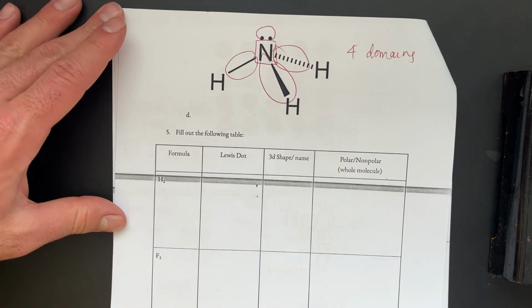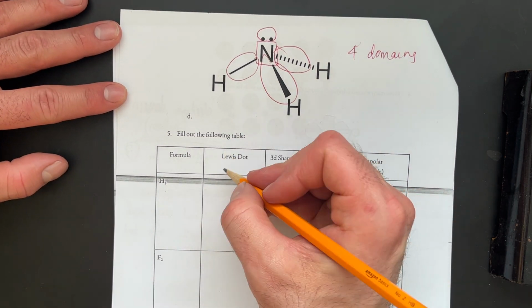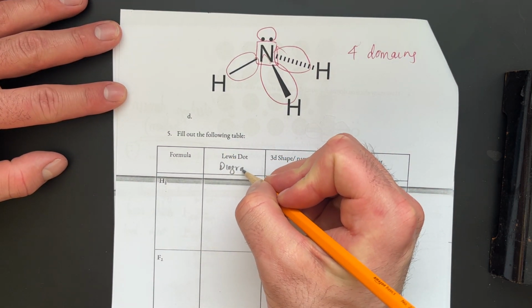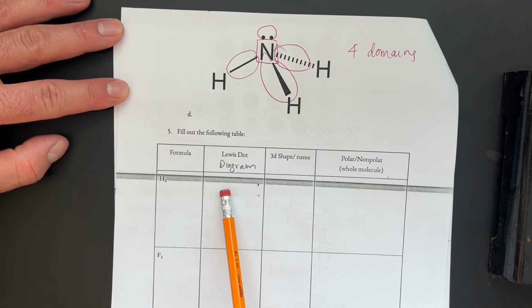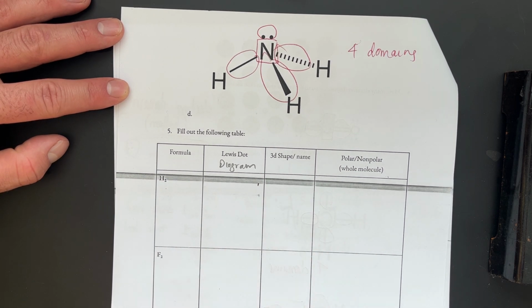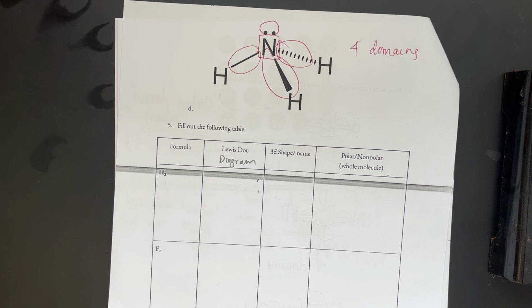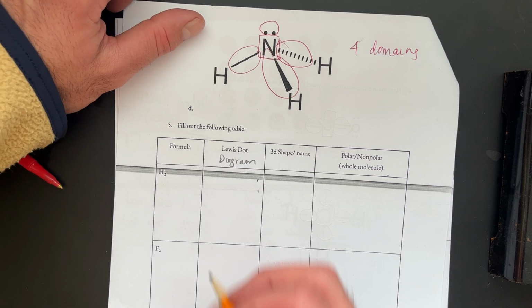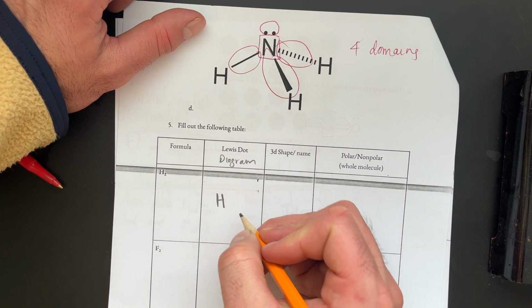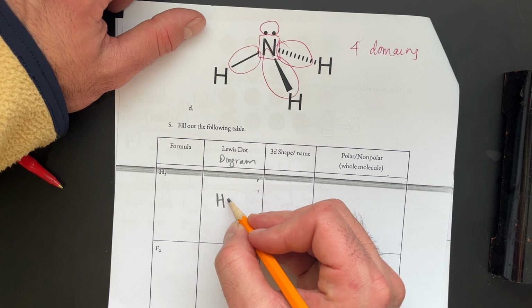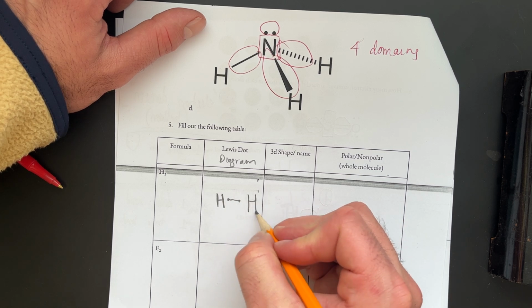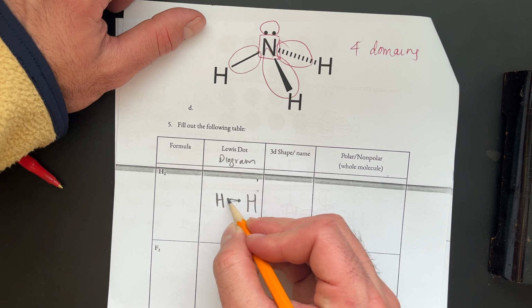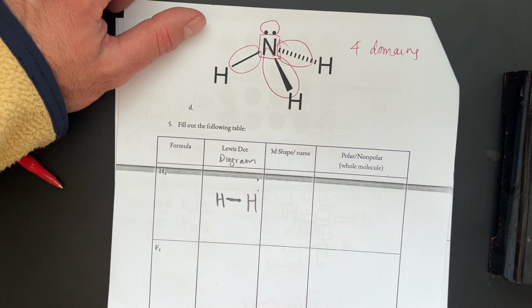Continuing on to number 5, fill out the following table. I should have written Lewis dot diagram here, I'm sorry. It's a typo, but yeah, Lewis dot diagram. So we're going to figure out for H2 the Lewis dot diagram, 3D shape and name, as well as if it's polar or non-polar. So starting off with H2, remember H is going to want to form 1 bond, right? Because it has 1, it wants to gain 1. And so the nice thing is hydrogen, there's 2 of them, and this one wants to do the same thing, and so they're just going to form a bond like that.